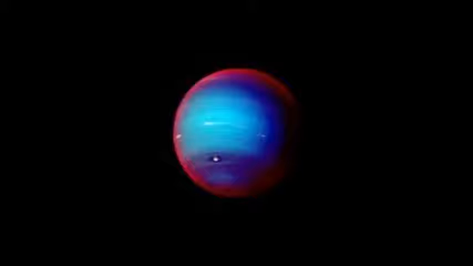Star classifications. O. Ionized and neutral helium, weakened hydrogen. Bluish and above 31,000 Kelvin. B. Neutral helium, stronger hydrogen. Blue to white, 9,750 to 31,000 Kelvin.